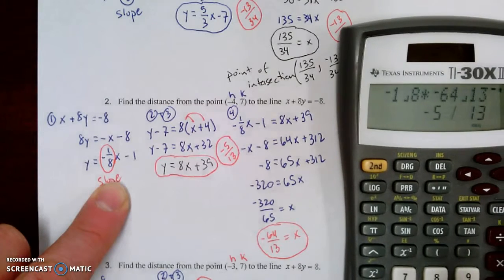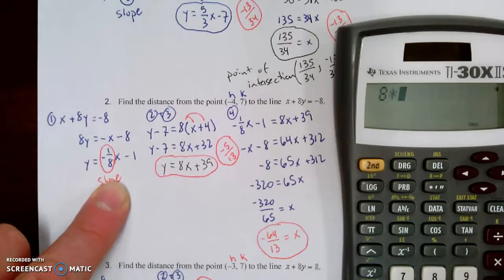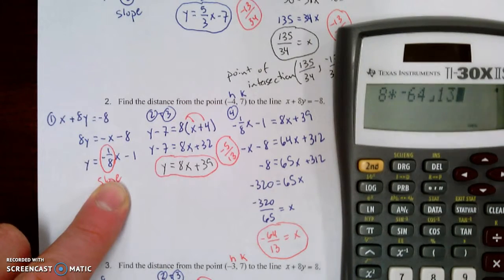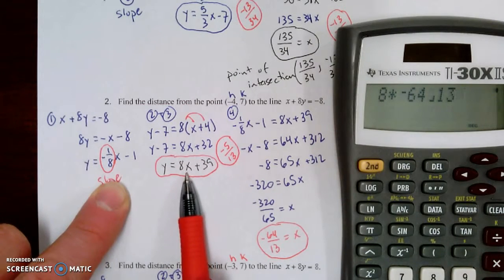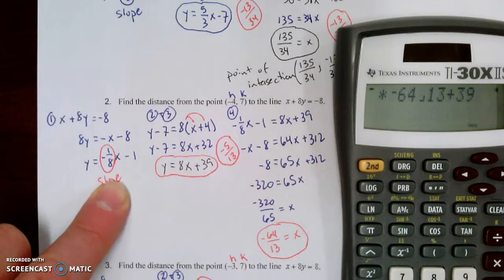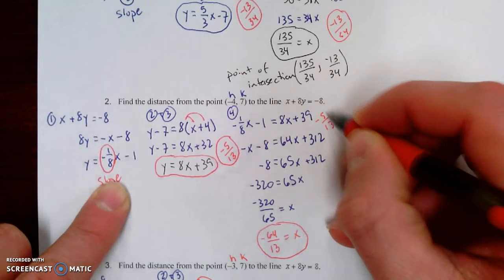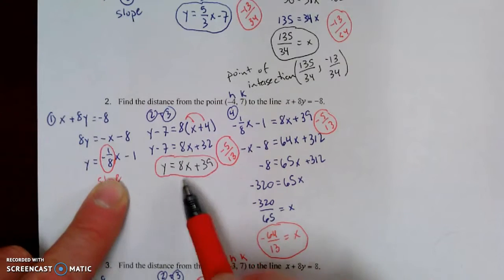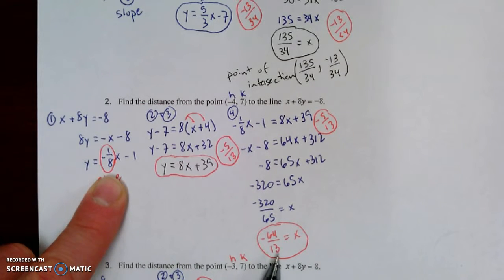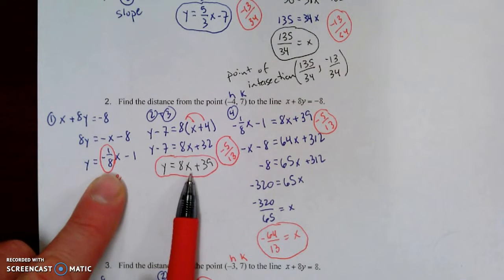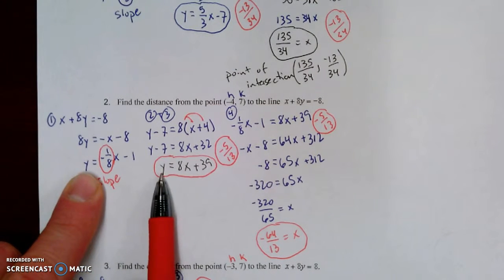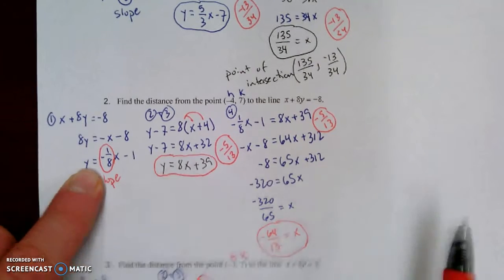On the other side, we've got 8 times negative 64 ABC 13, so 8 times x plus 39 gives us negative 5/13. So we got negative 5/13 on this side, which means we substitute this ugly number for x, negative 64 over 13, into both of these expressions, and we get the same y value, which is negative 5 over 13.